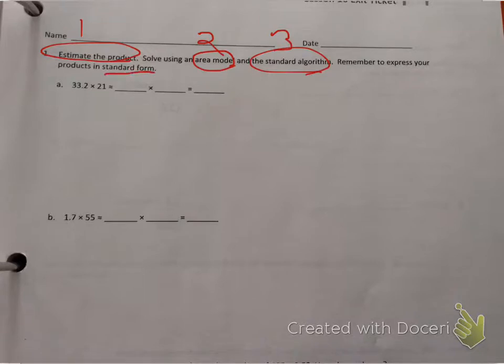All right, we have to do 4 different things. We have to estimate, we have to use an area model, we have to solve using the standard algorithm, and then we have to remember to express our product in standard form, right, which is a fancy way of saying number form. All right, well, let's get started.